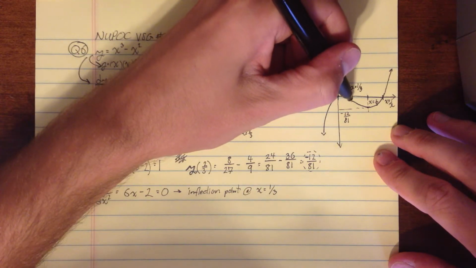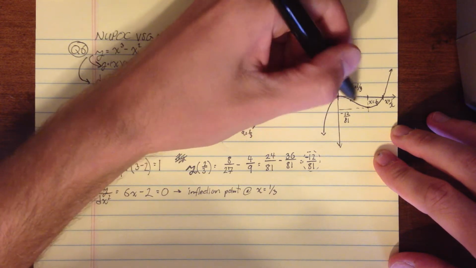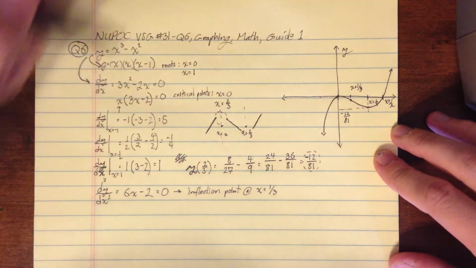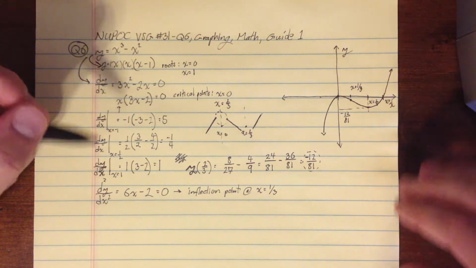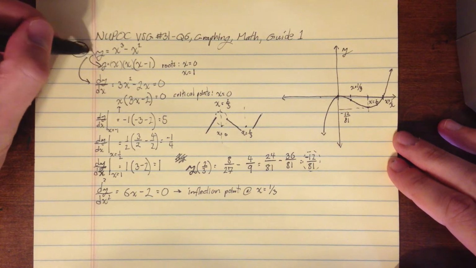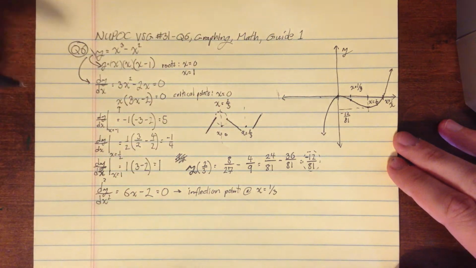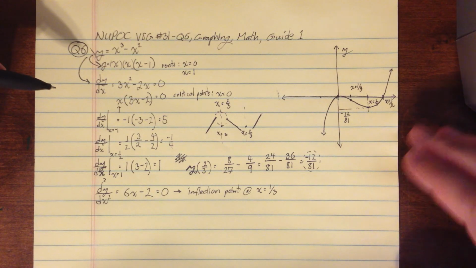So somewhere at x equals 1/3, this is where the slope changes from getting more negative to starting to get more positive. Alright, so that's just a quick walkthrough of going from this third order polynomial to finding a fairly detailed sketch of its graph.